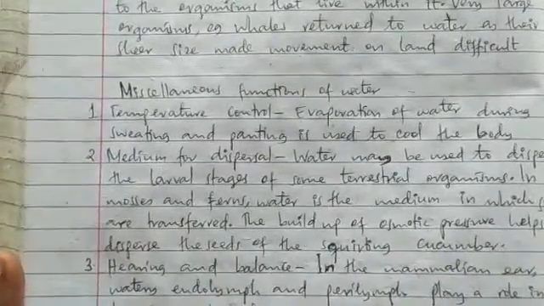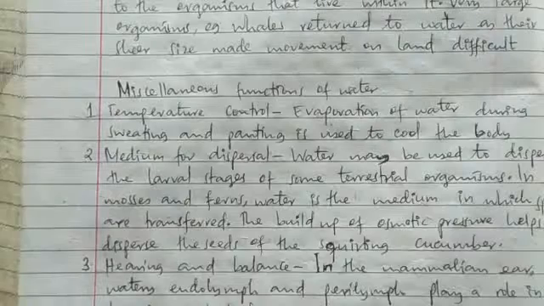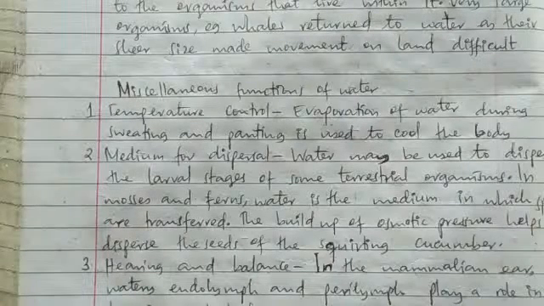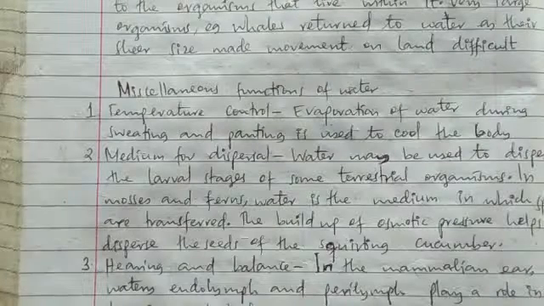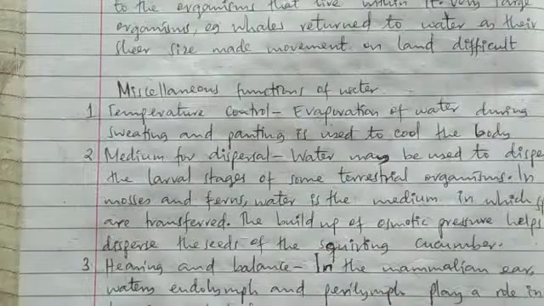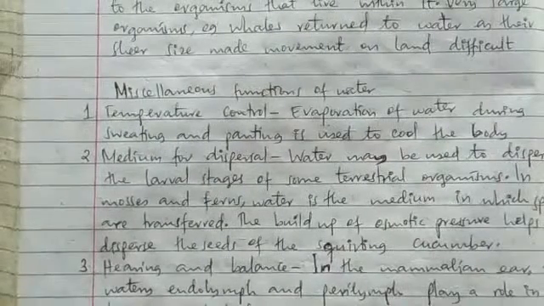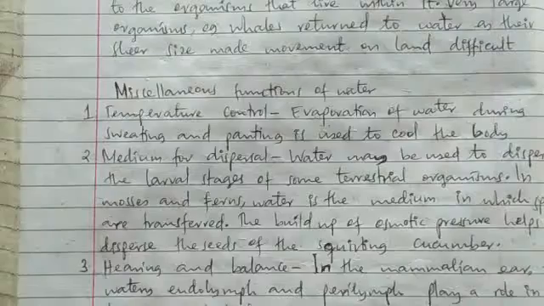From there, we have the miscellaneous functions of water. When we are talking of the miscellaneous functions, we mean the functions which are not understood to be categorized in any group. Kwa hiyo ni zile function ambazo hatuwezi tukaziweka kwenye magrupu hayo hapo juu. Other functions of water.